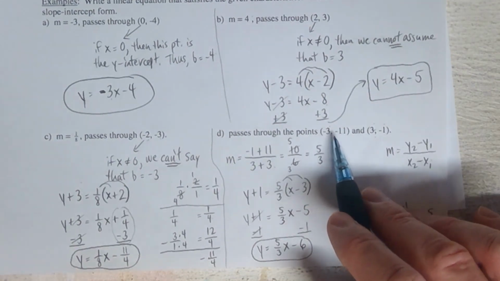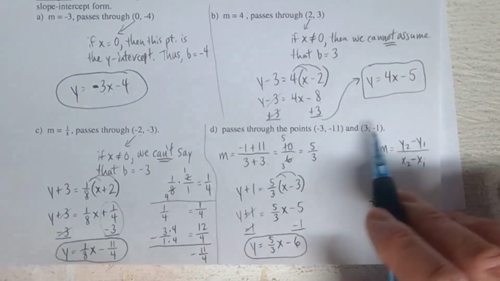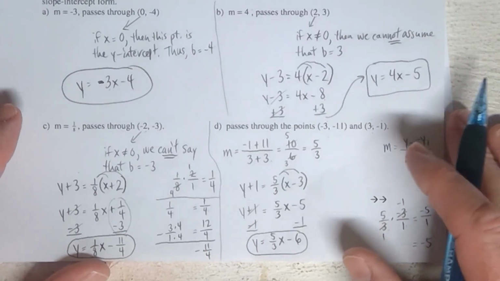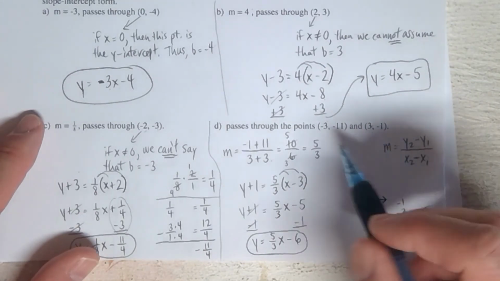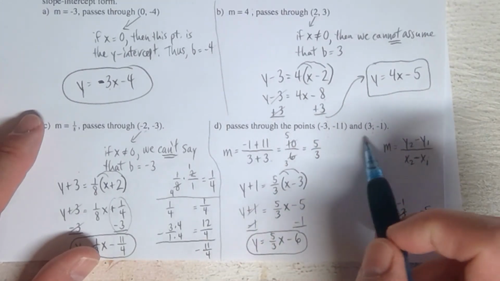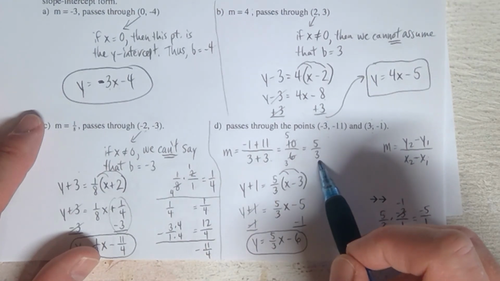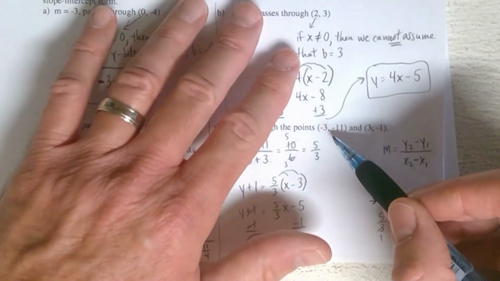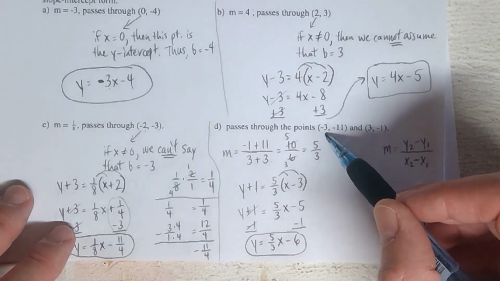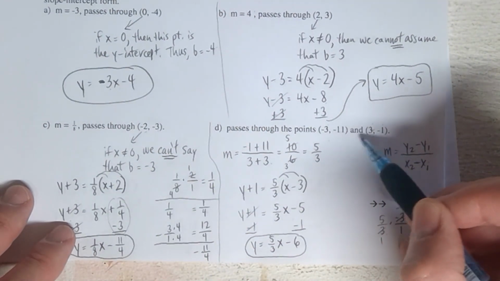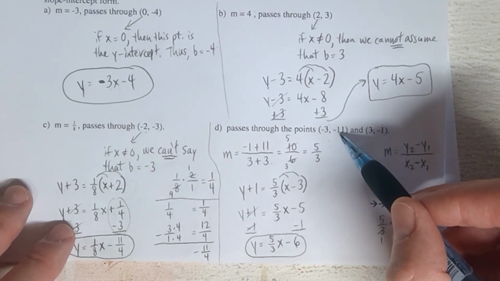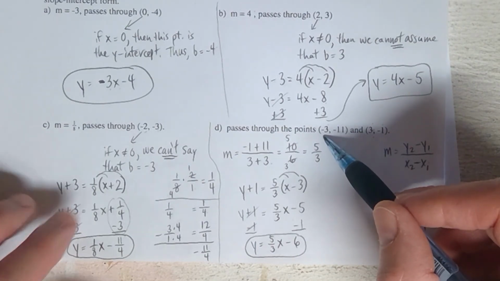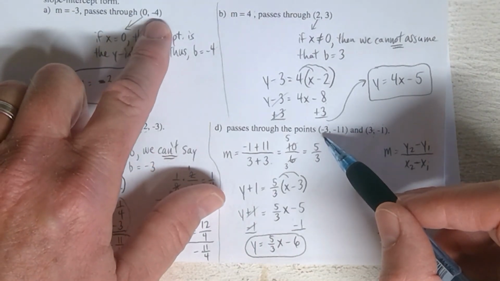But if you have just 2 points, no slope or anything, just the 2 points, then you have to use those 2 points to find the slope. And then once you find the slope, you then do the same thing we did in the other problems, where if any of your 2 points has x equal to 0, then you can figure out what b is by figuring out what pairs up with x equal to 0, just like we did here.